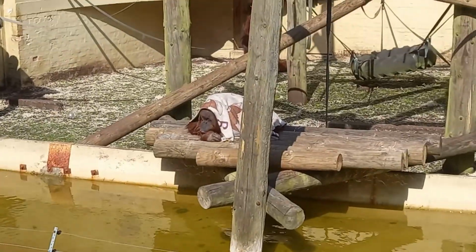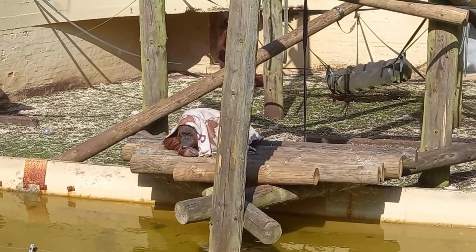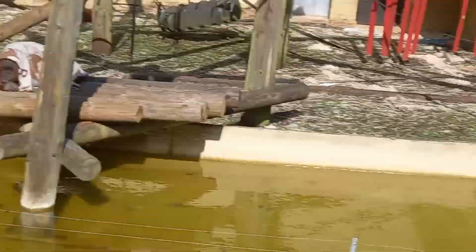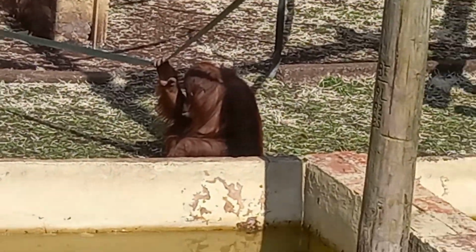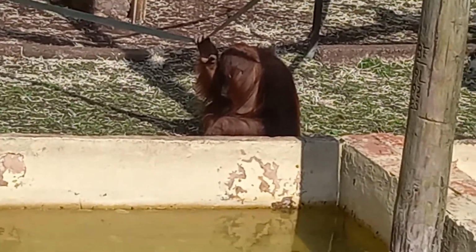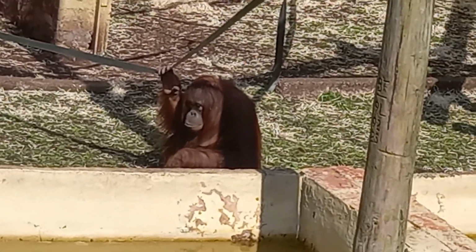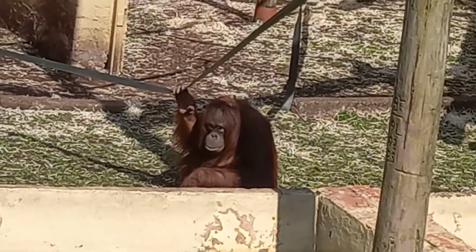as well. This one just sat there by the edge of the water. This one's just sleeping there. This one's got one of the ropes, can climb on the ropes and the climbing structure. I just heard one sniffle over there.